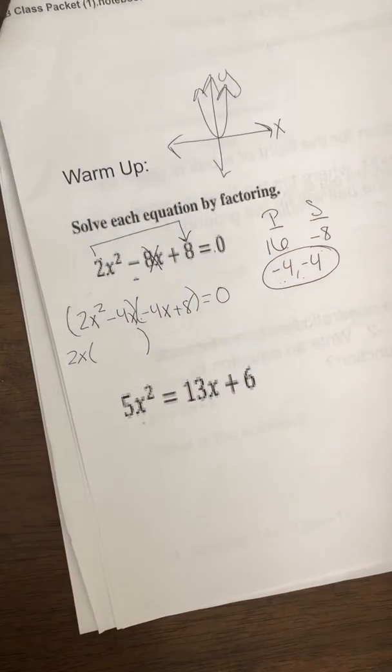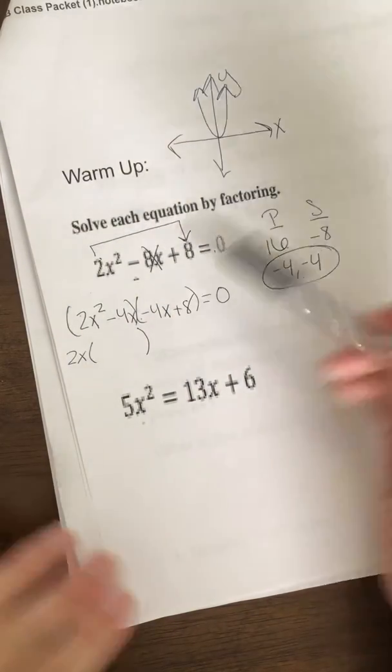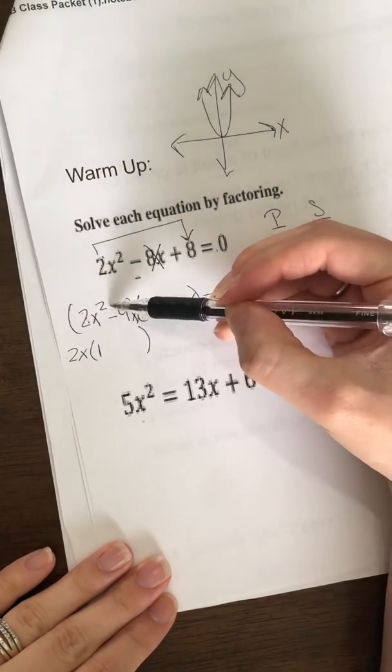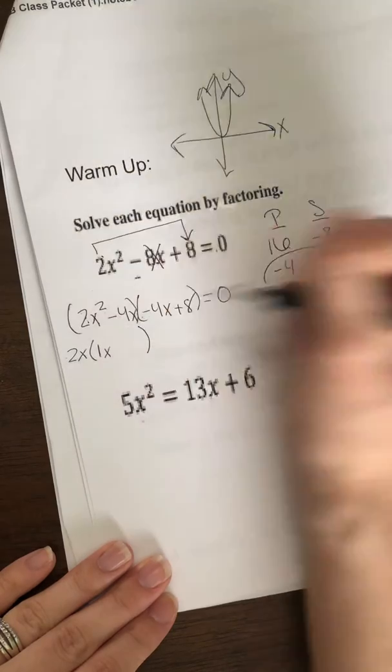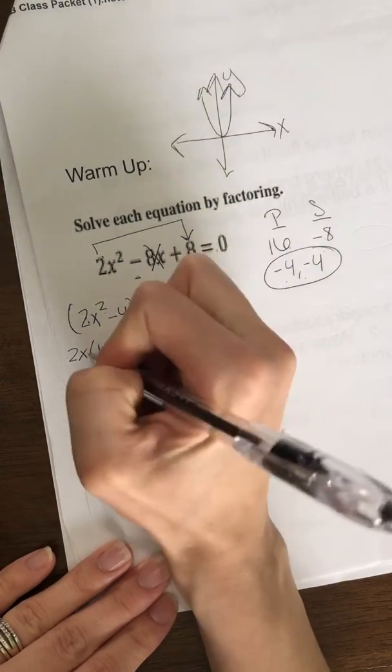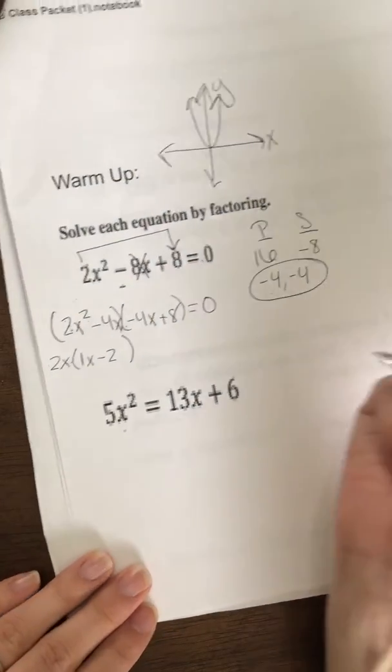Now just to review, to figure out what goes inside the parentheses, you divide. 2 divided by 2 is 1. I have 2 x's here. I took one out. I would have 1 left over. -4 divided by 2 is -2, and these x's would cancel each other out.